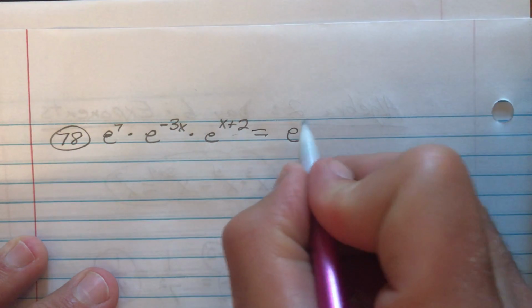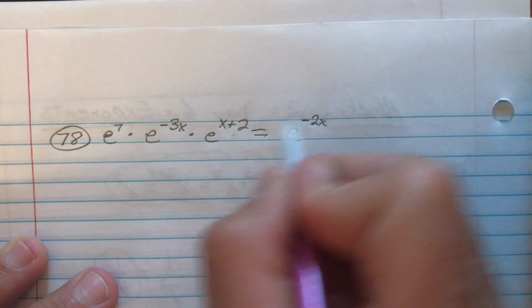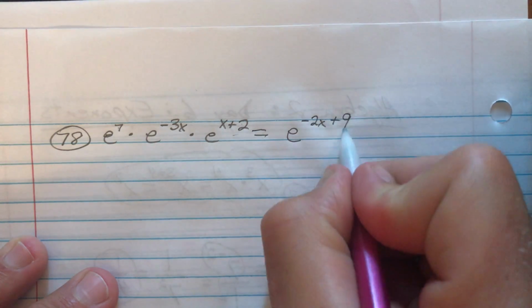Negative 3x and x is negative 2x. 7 and 2 is 9.